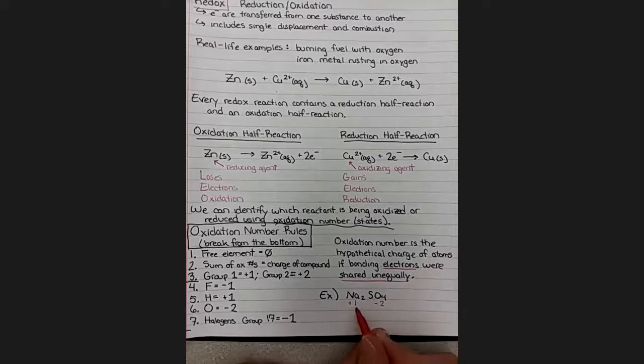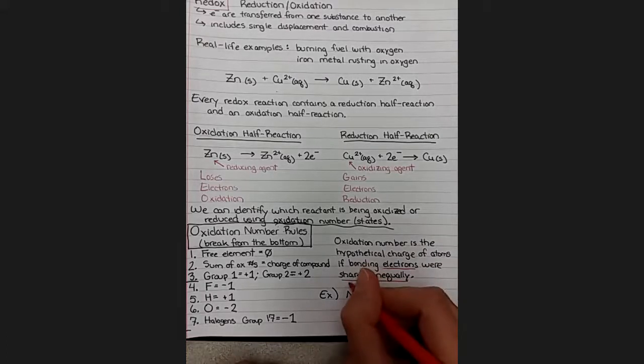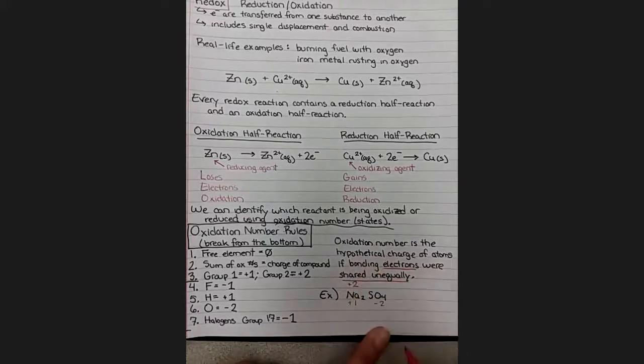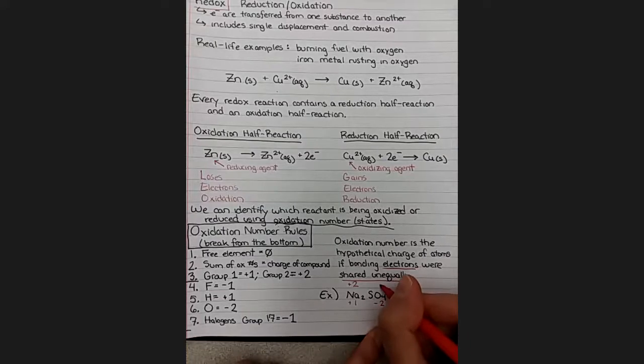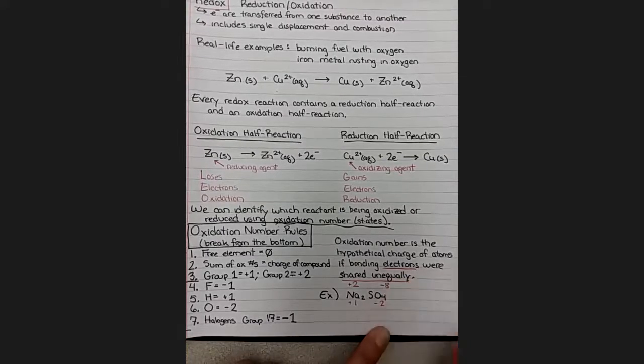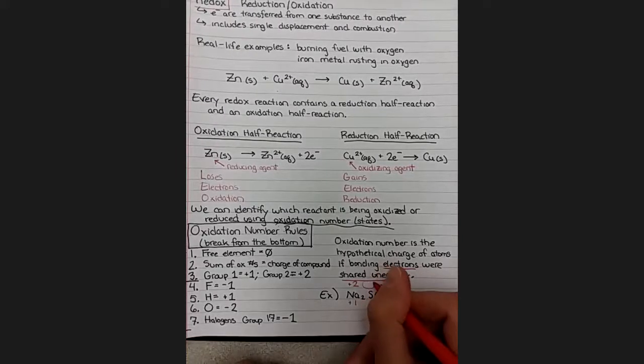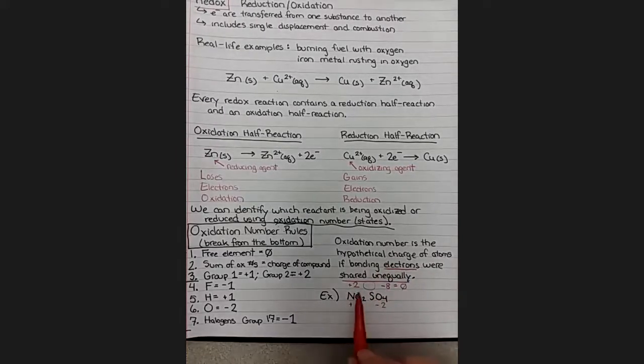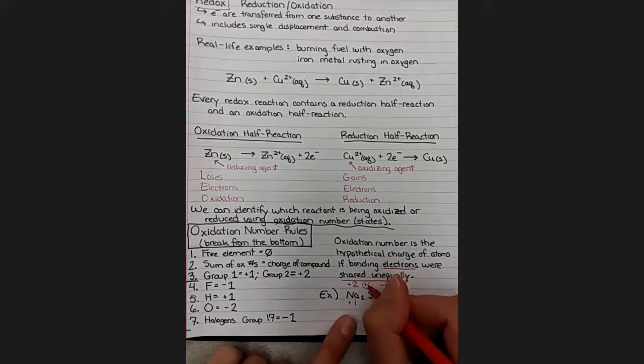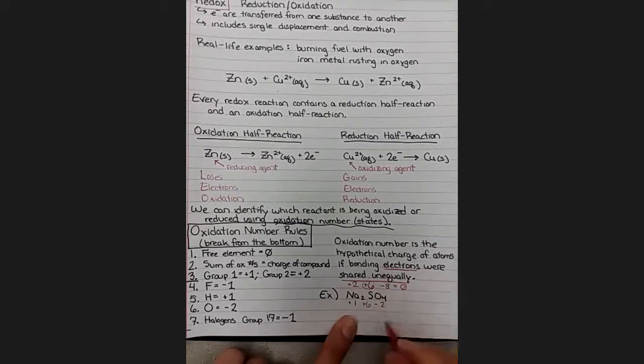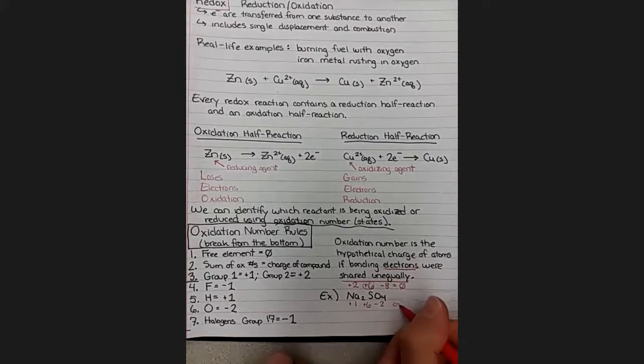So I like to write the charge of each individual atom on the bottom. And if there's multiple atoms, I write that number on the top. So there are 2 sodiums. So the total of all the sodiums is +2. There are 4 oxygens, and the total of all of those is -8. The sum of the compound is 0, and I need a number for my sulfur. So if we take +2 minus 8, we see that the sulfur equals +6. So I will just write it down here with my individual atoms' oxidation states.